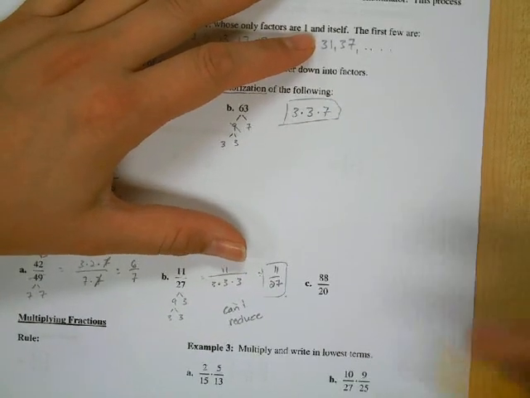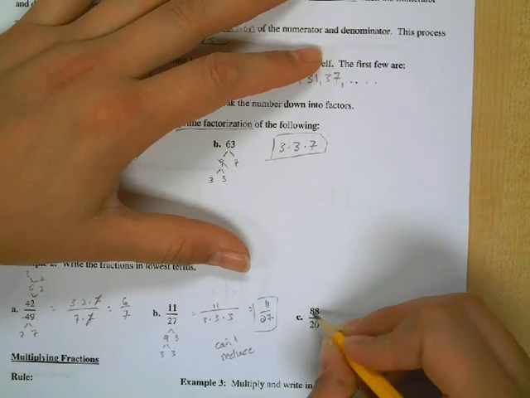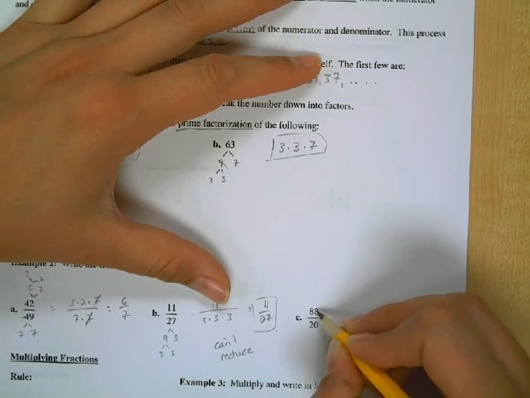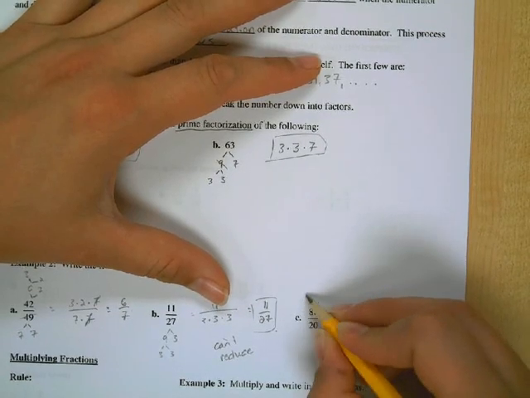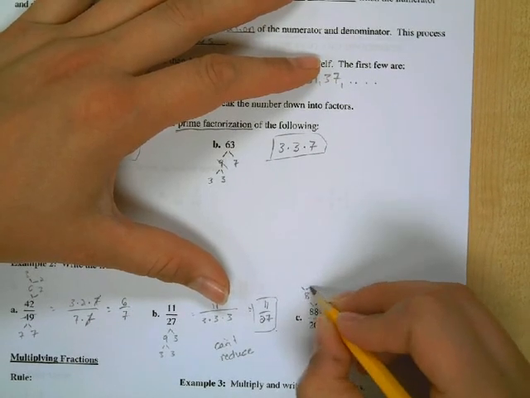Okay, if you did that, and you were coming back, 88 can break down many ways. I could start by, it's even, so I could divide it out by 2, or you could recognize that it's a double number, so 8 and 11. Okay, 11's already prime, so if 8 breaks into 4 and 2.